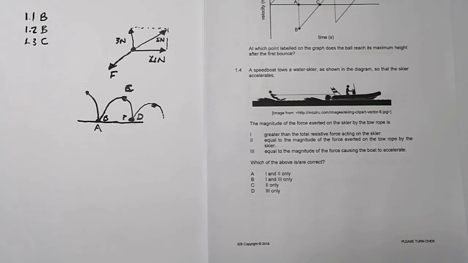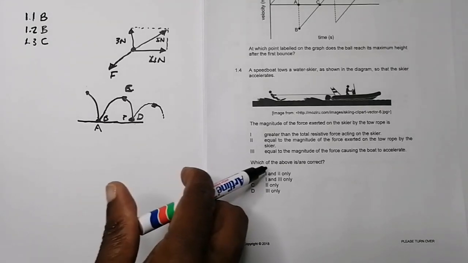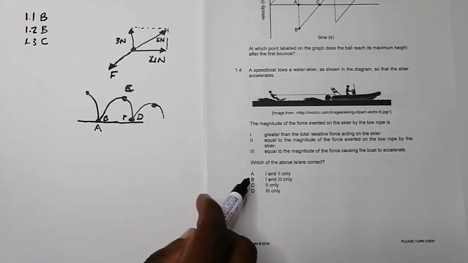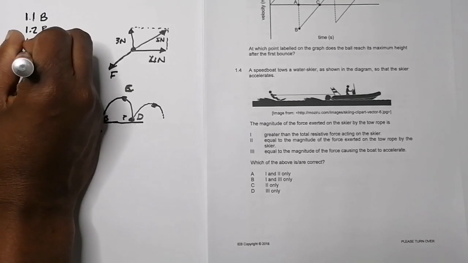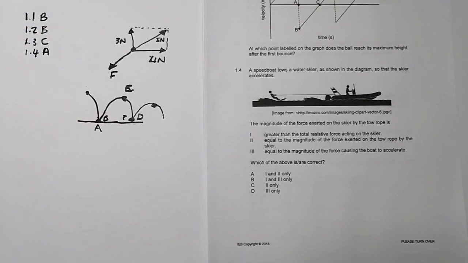As a result, that would not be true. So our answer, they say which of the above is correct, I would tend to go with 1 and 2. So that should be A. I hope that you're still with me, right? As we move on to the next one.